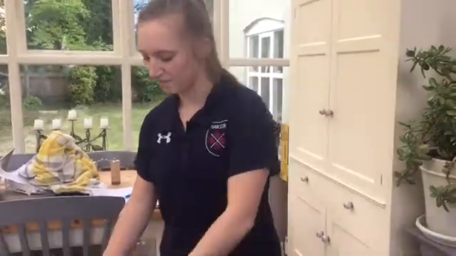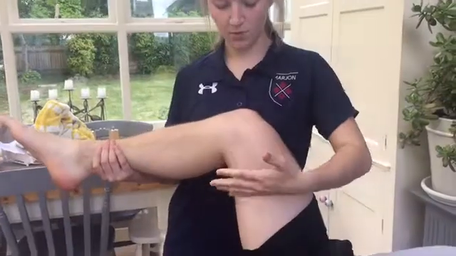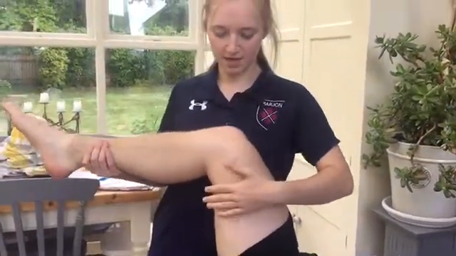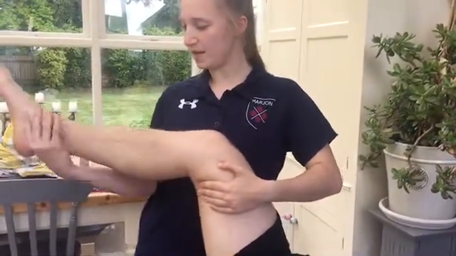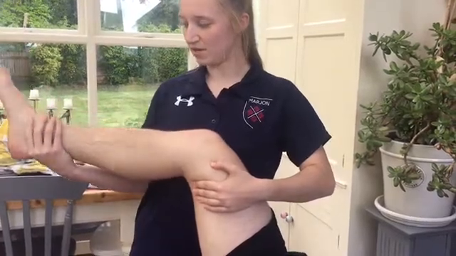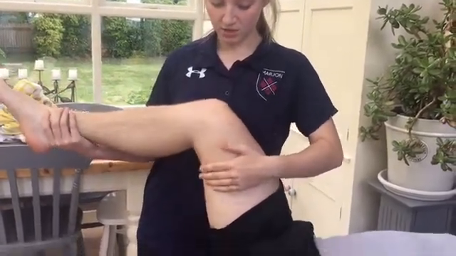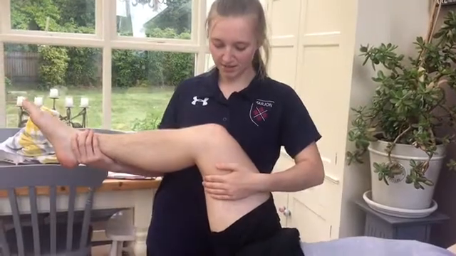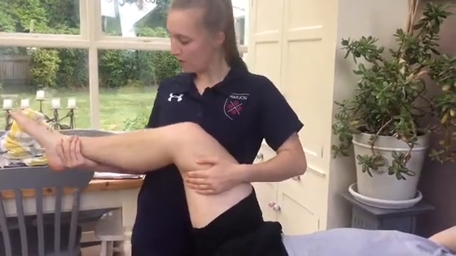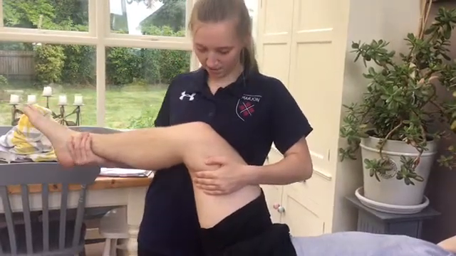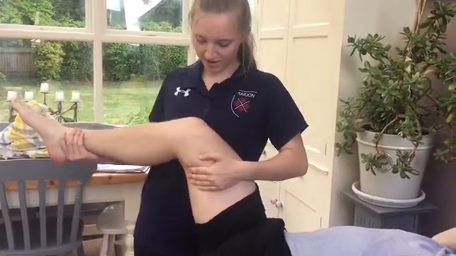I'm going to go forwards and test medial collateral ligament laxity using a valgus stress test. So to do this, we are going to flex the knee. I'm going to put one hand on the medial side of the inner thigh, and the other hand on the medial side of the ankle. And we're going to use my body as a lever to see if there is any gapping over the medial collateral ligament. So if we pull the ankle out laterally, we'll be able to see if there is any gapping.